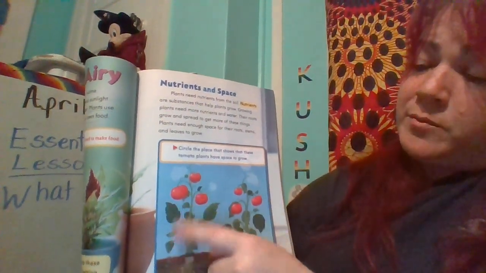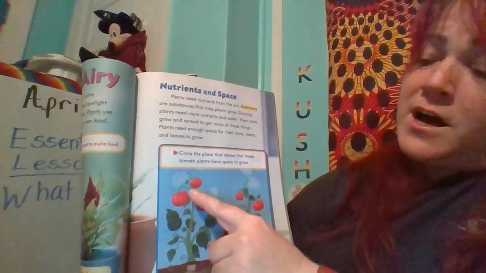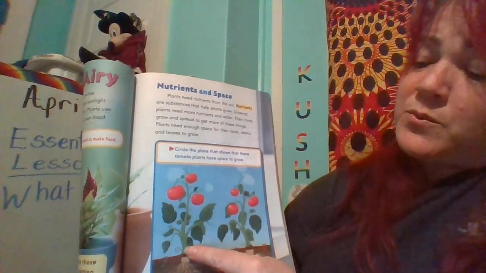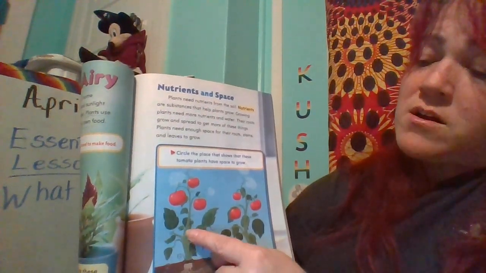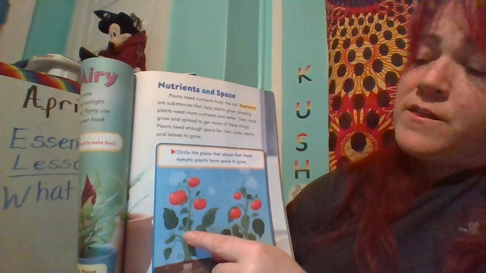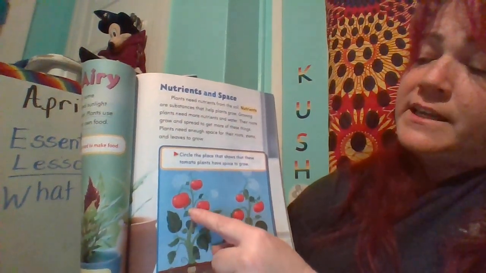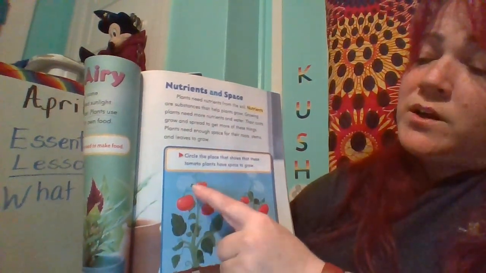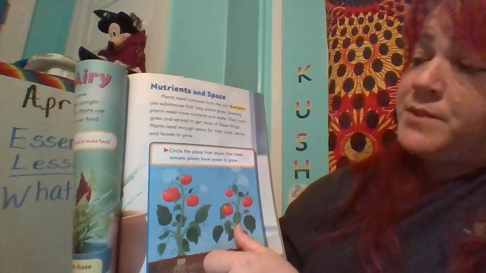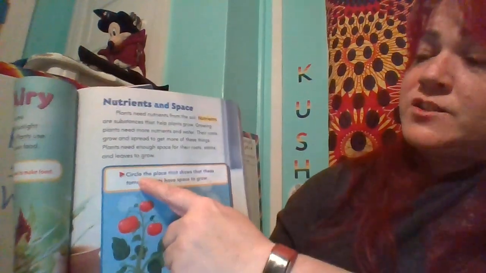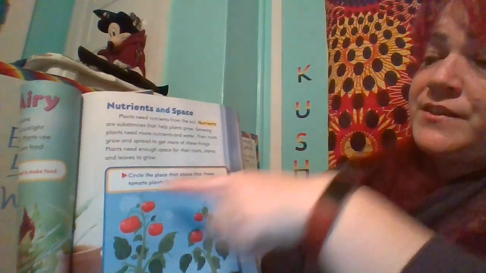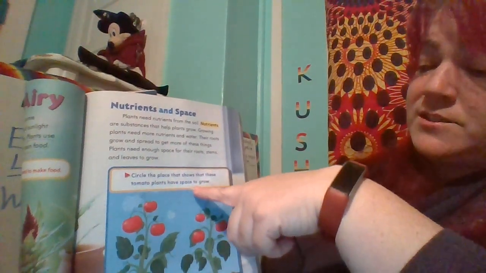And then it's going to go up here, and these look like tomato plants. So it's going to go up into the tomato, so it spreads up like a big straw, and it goes out to all the branches, all the leaves, and up into the tomatoes to help them grow. Circle the place that shows that these tomato plants have space to grow.